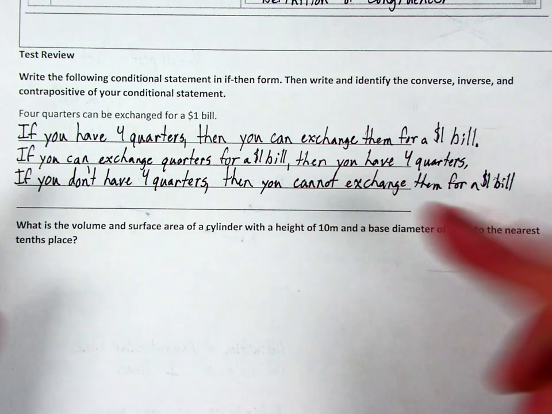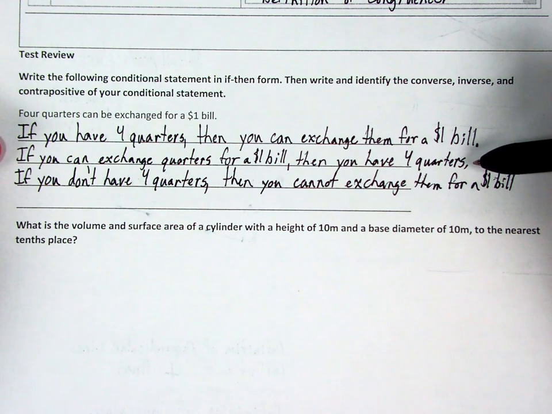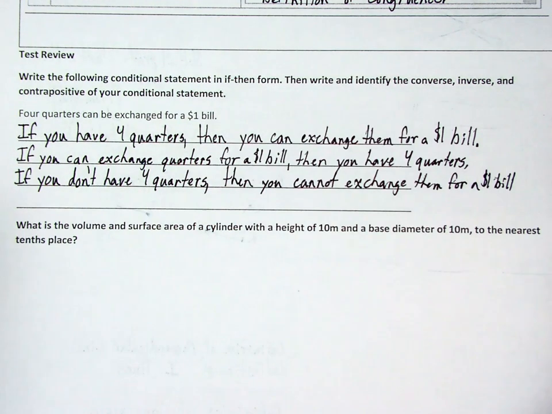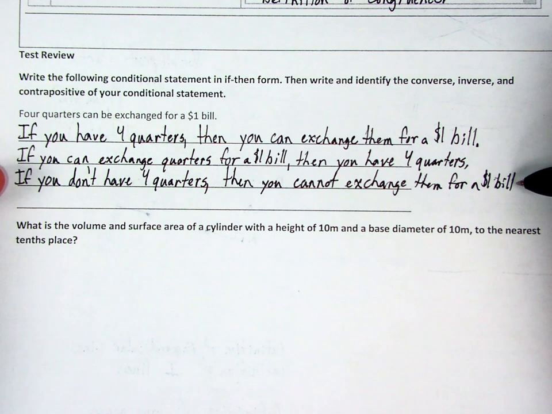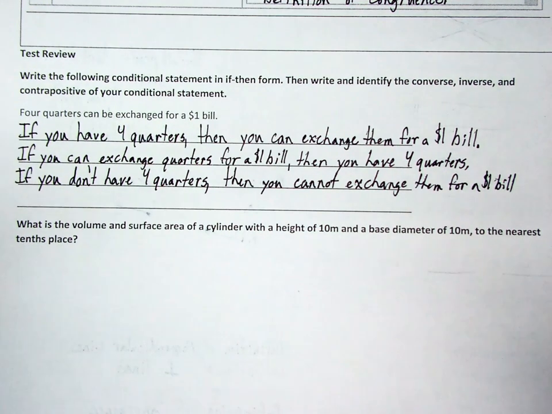Contrapositive is we can take our converse, which has already been swapped, and negate it, or we can take our inverse, our third line here, and swap it, finding the inverse's converse.